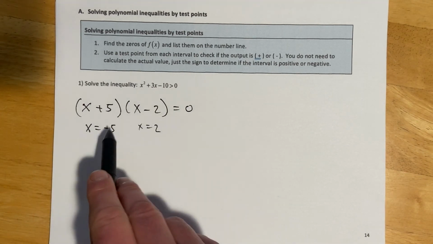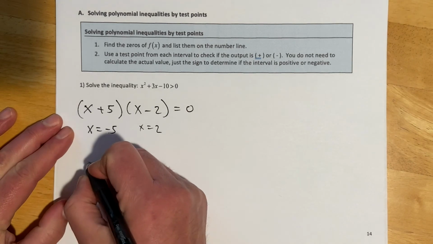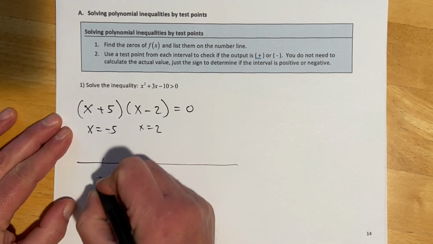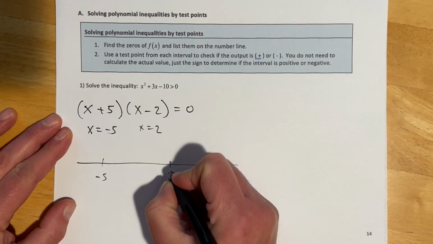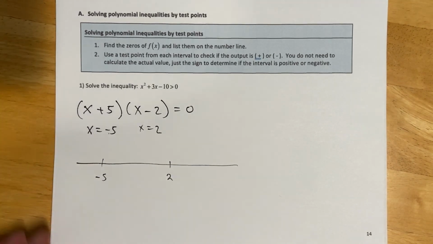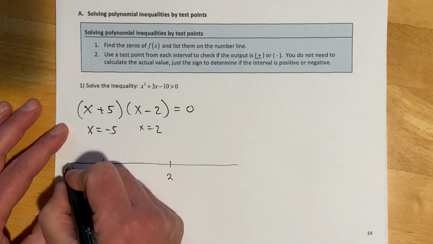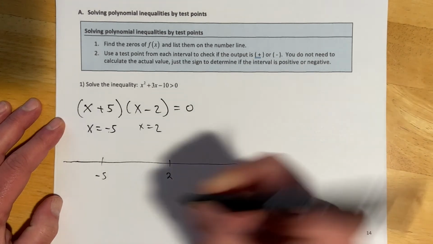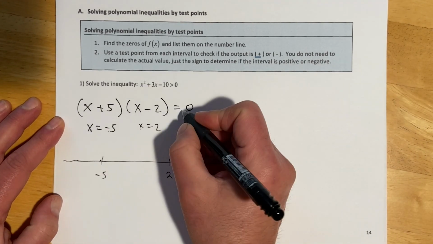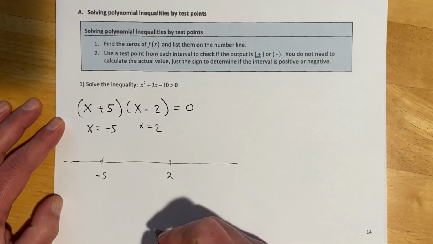So now these are my boundaries. If I think of a number line, I'll call this -5 over here, and I'll call this one 2. If I put in -5, this will come out 0. If I put in 2, this will come out 0.